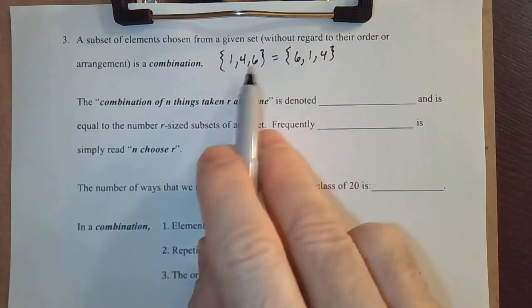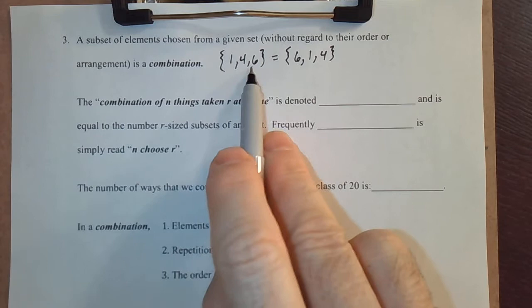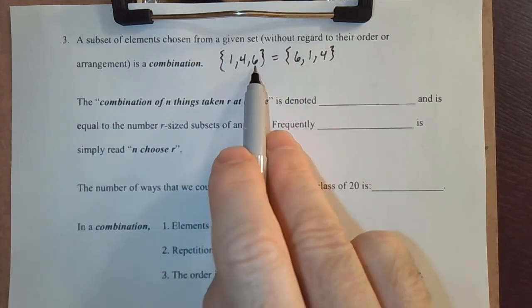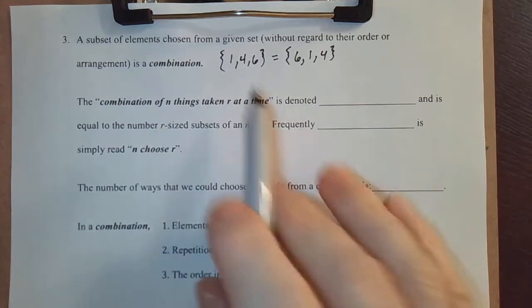In a permutation, it's not a set unless you want to think of it as an ordered set. As permutations, these would be two different permutations, but those sets are equal to each other. So these are combinations.